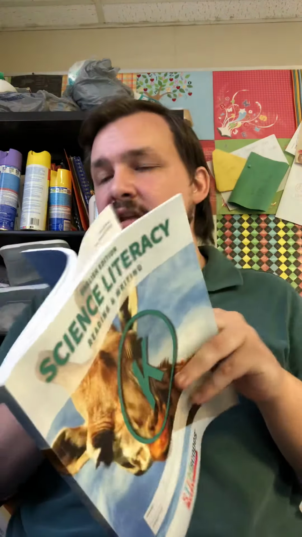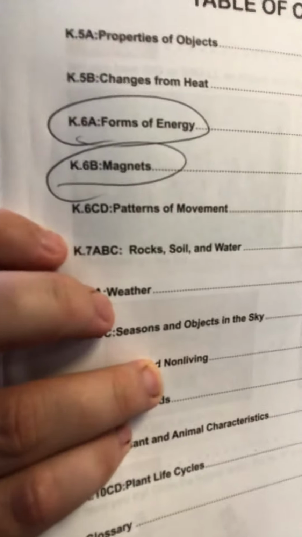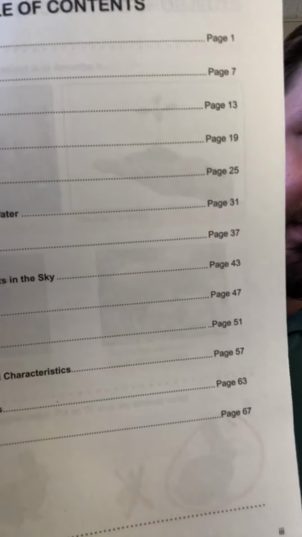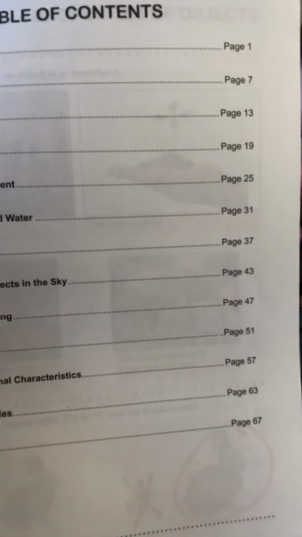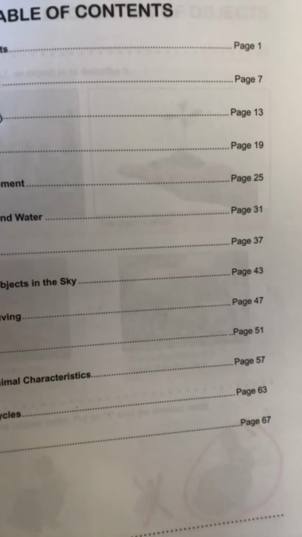Alright, now in science. In science, we're going to be learning about two different things. The first thing is types of energy, okay? So let's look at your workbook real quick. The ones I've circled are the ones we're going to do. Types of energy and magnets. Types of energy is on page 13. Magnetism, or magnets, is on page 19, okay? Those are the pages you're going to be using in your workbook, okay?